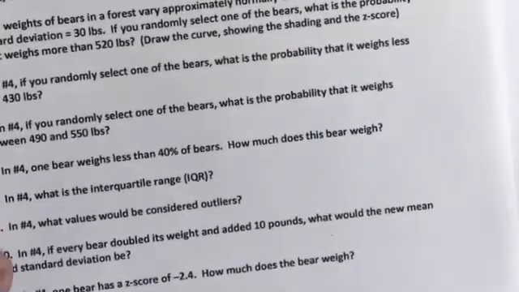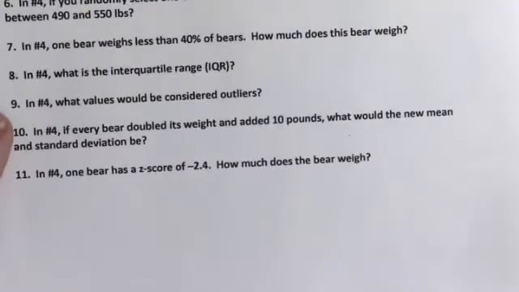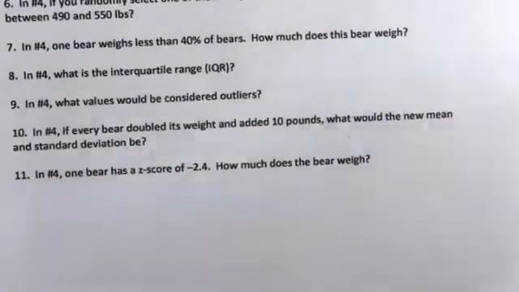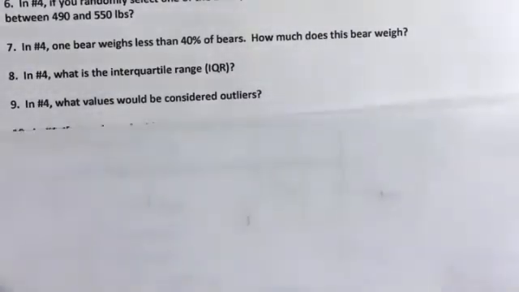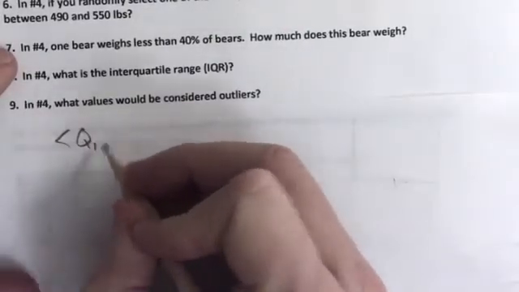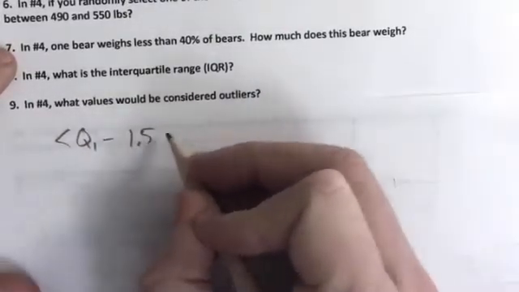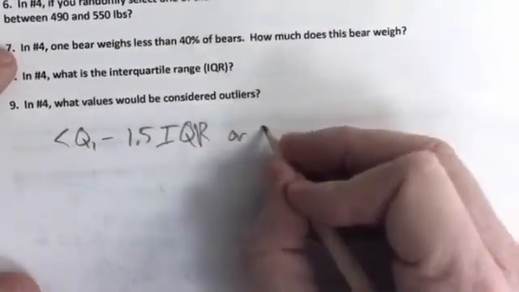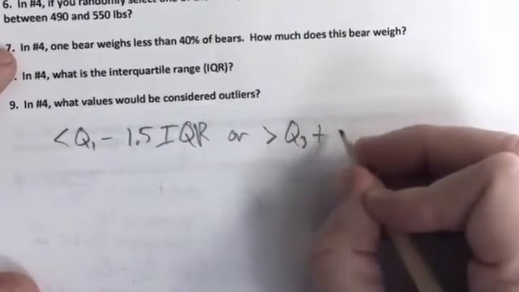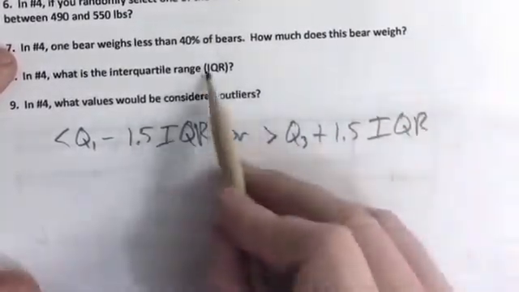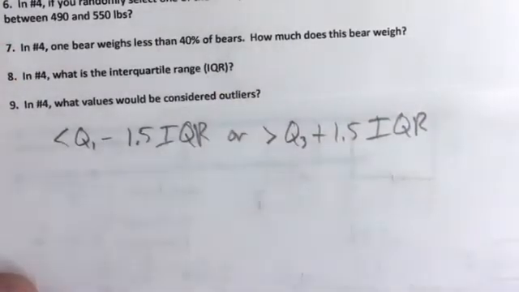Number 9. Okay, number 9. What values are considered outliers? All right. Well, so what we do there is, outliers are going to be anything less than Q1 minus 1.5 times IQR. You have to memorize that formula, or anything greater than Q3 plus 1.5 times the IQR. Have to memorize these. Okay, and then in this problem, on number 8, we just found Q1 and Q3 in the IQR.